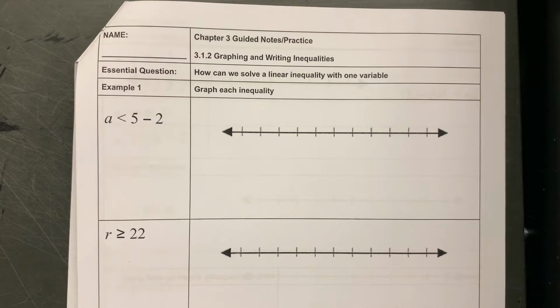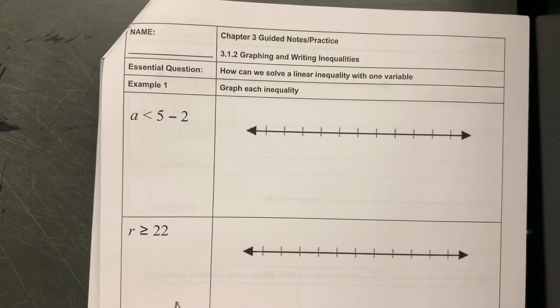We're doing part 2 of our 3.1 guided notes, graphing and writing inequalities with one variable. We're going to be adding in less than or equal to and greater than or equal to today. So it's going to be a lot of the same kind of practice, a lot of the same ideas. We're just going to go at it a little bit differently and add one more small thing into it. So let's look at our first example here.